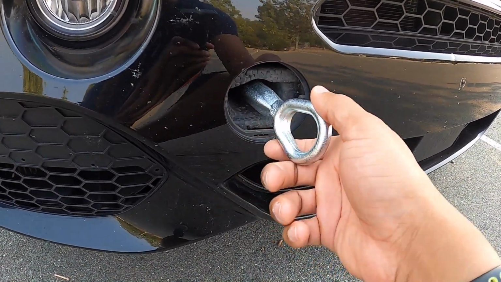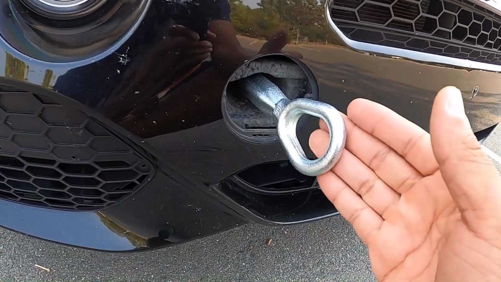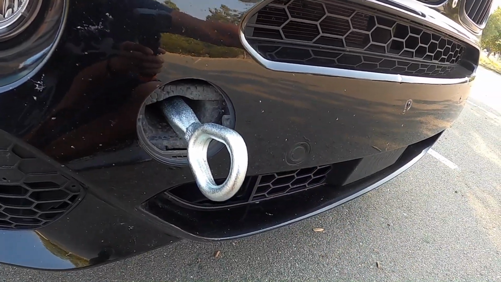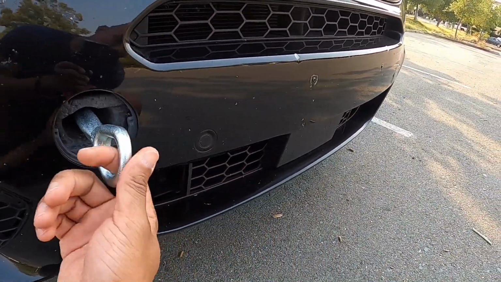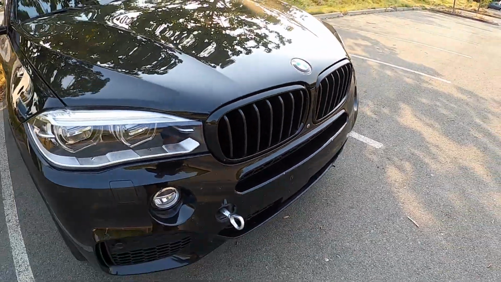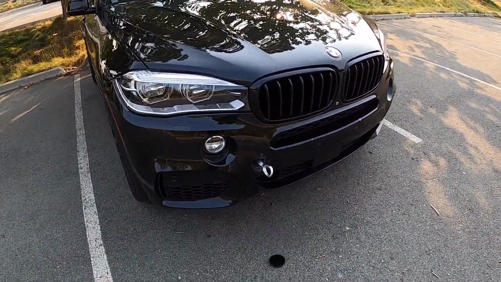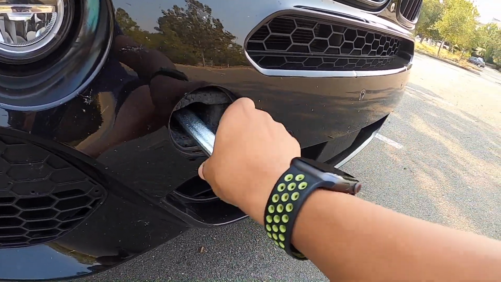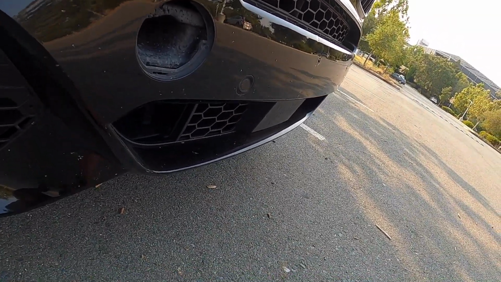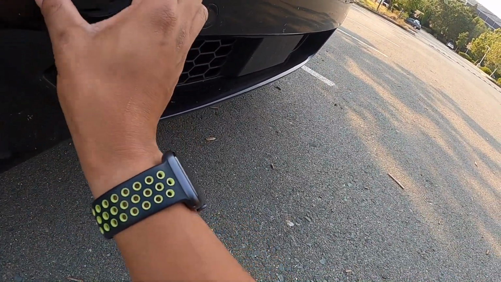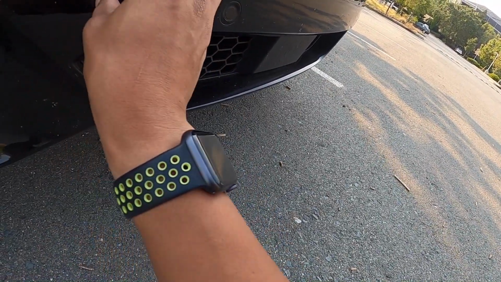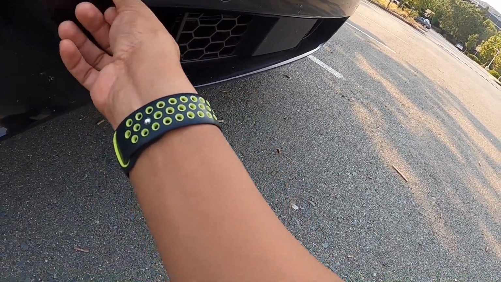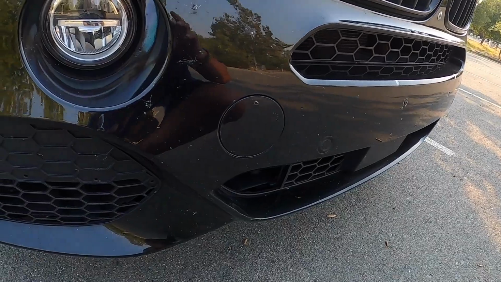I would just recommend pulling straight, at maybe a slight angle, but I wouldn't have someone trying to pull me laterally off this direction, because I was worried about it getting damaged. But that's what it's meant for, that spot right there, and that's it. Take it out, you just unscrew it out, and then you can replace your cover back. And that's all you've got to do.